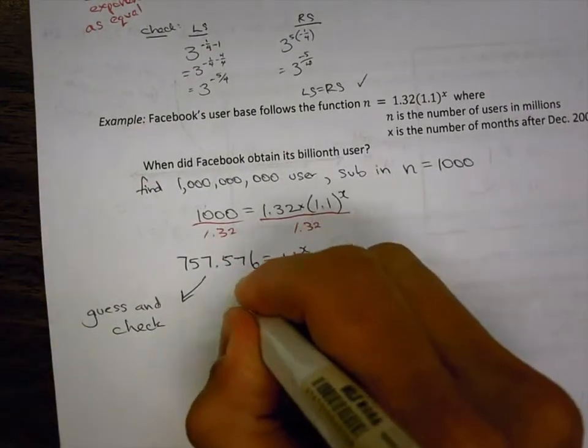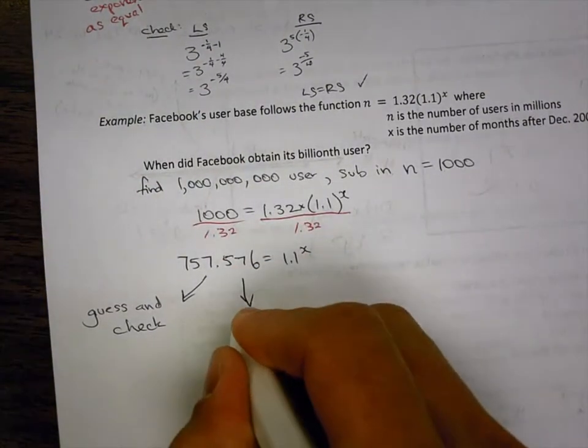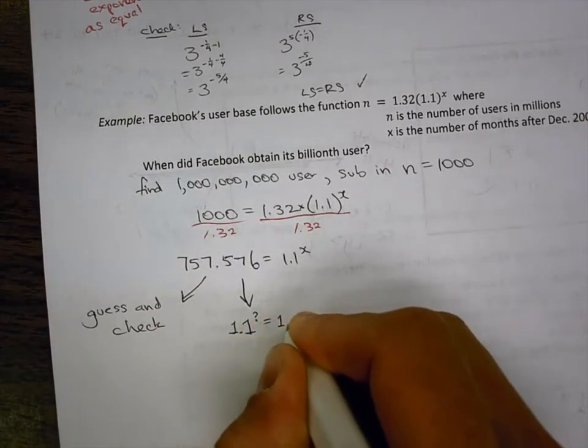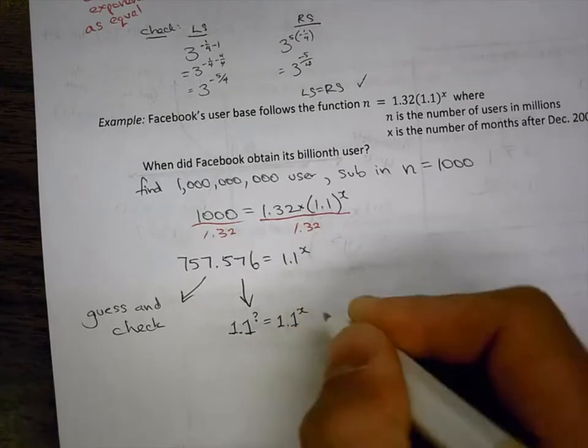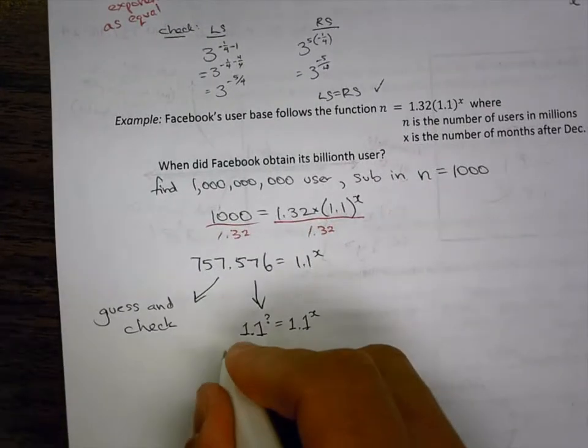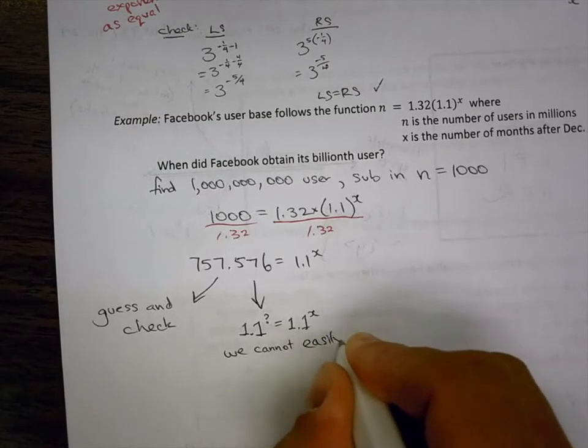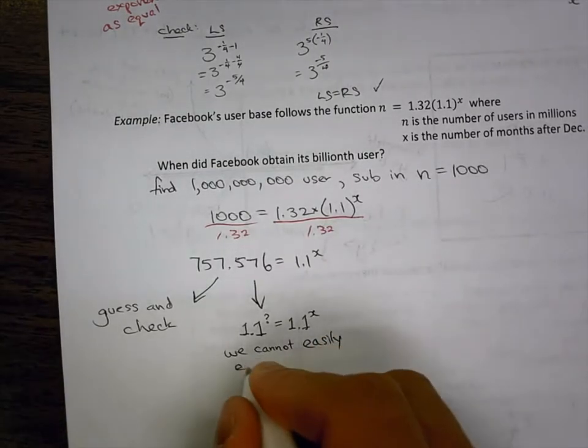Second method you could do is you could say 1.1 to the power of what gives you 1.1 to the power of x. We cannot easily equate the bases.